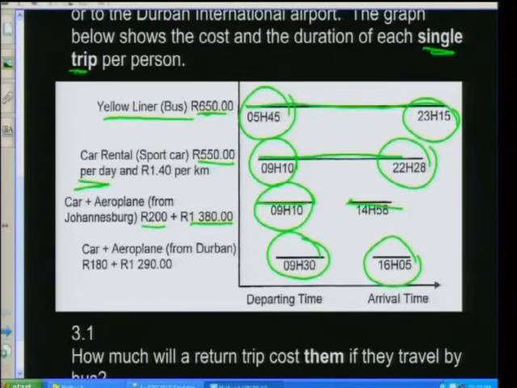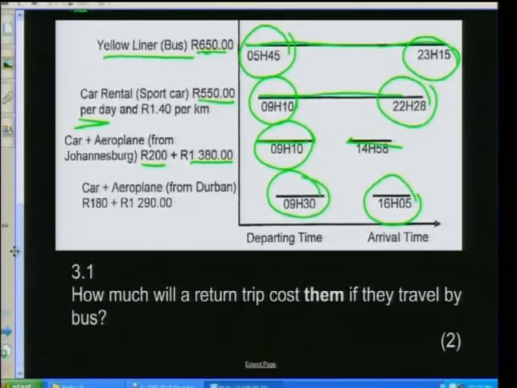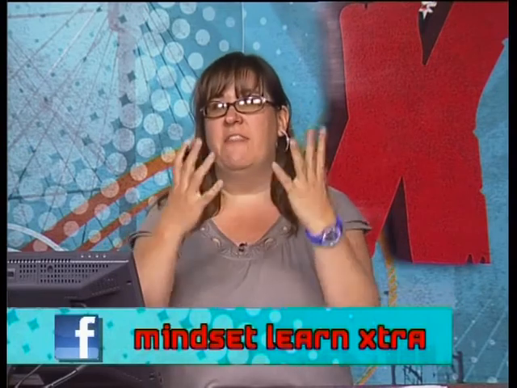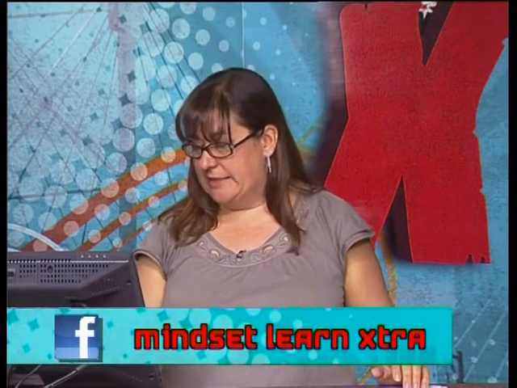Right, let's go through and see what the first question says. How much will a return trip cost them if they travel by bus? Now, them has been highlighted. We need to find out the cost of a return trip for all 4 of them. Remember, Peter had 3 friends. So we're going to work out for all of them, and that's why it's been highlighted.